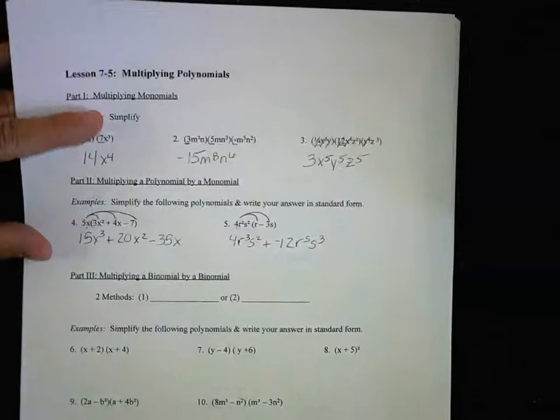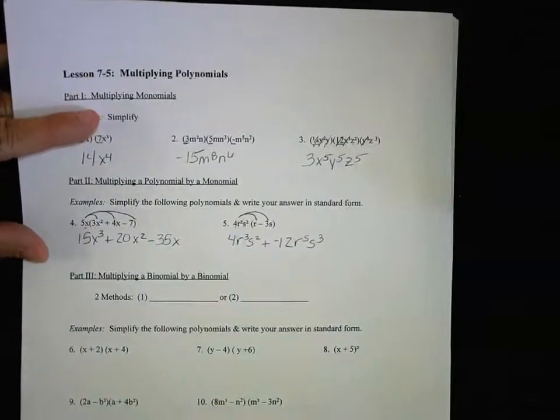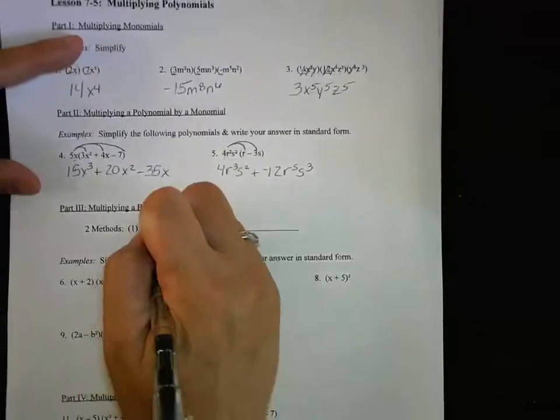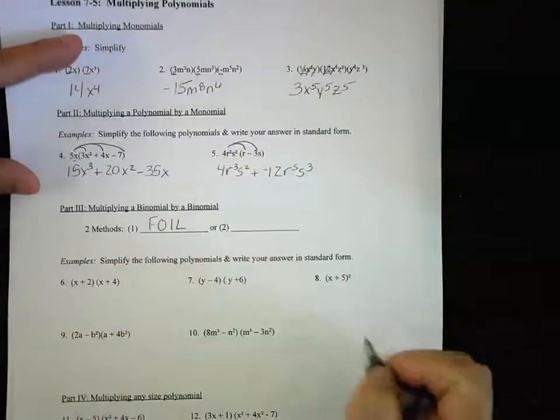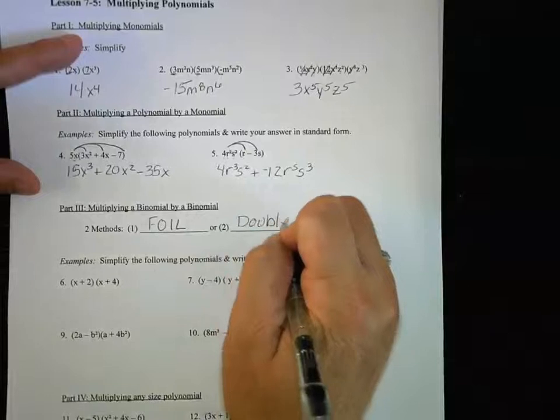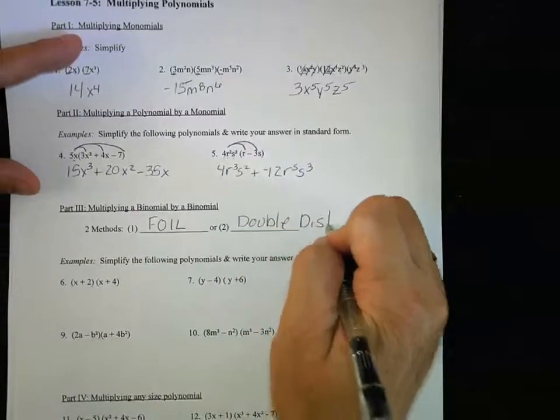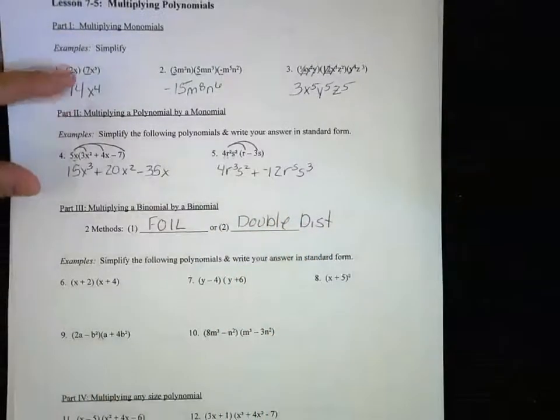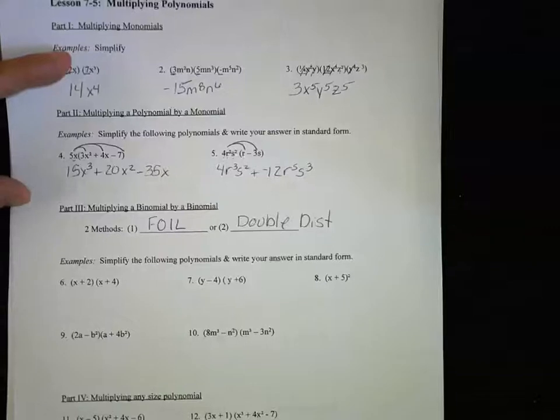Multiplying a binomial times a binomial, we have two methods. First one is FOIL, and second one is the double distributive property. They're basically the same thing, it's just in which way you prefer to remember them.